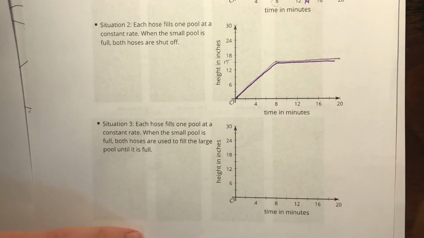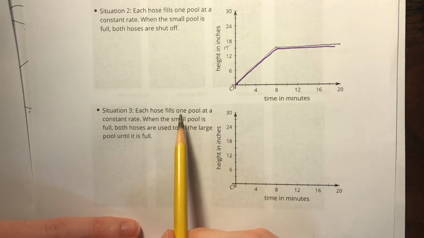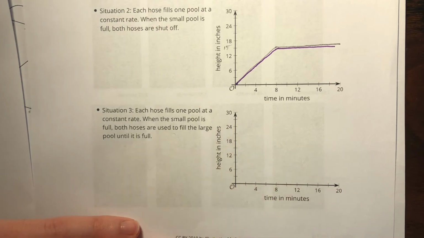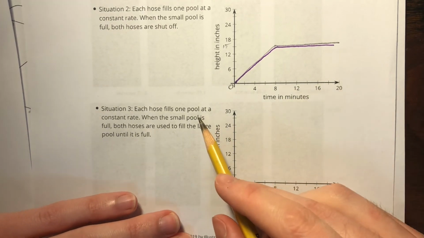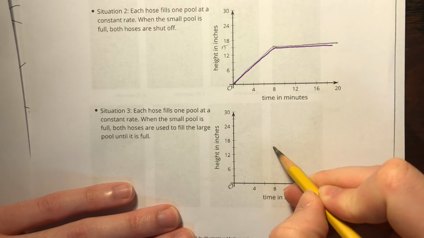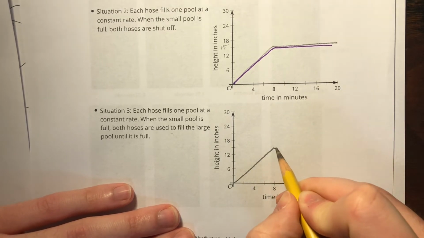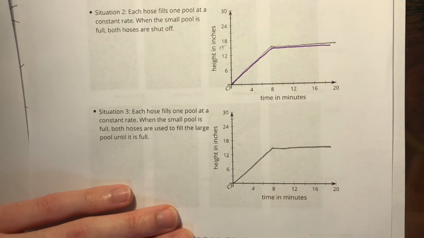All right, situation 3. Each hose fills one pool at a constant rate. When the small pool is full, both hoses are used to fill the large until it is full. So again, the small pool is really going to stay the same for all three of these. Nothing has changed for the small pool.